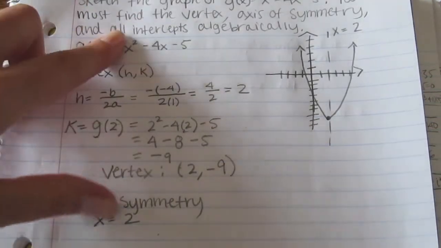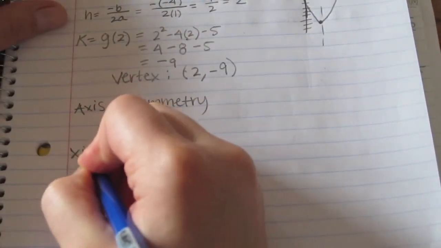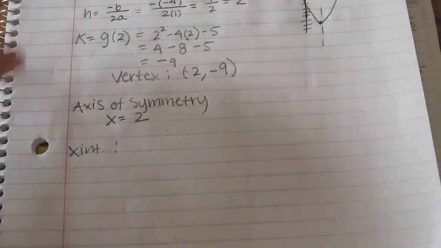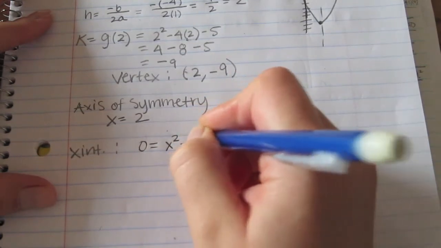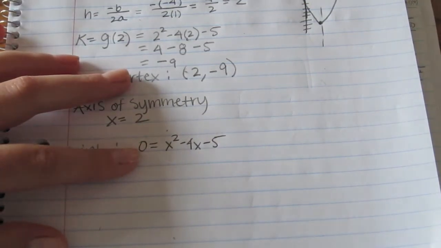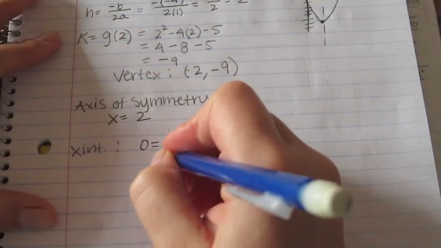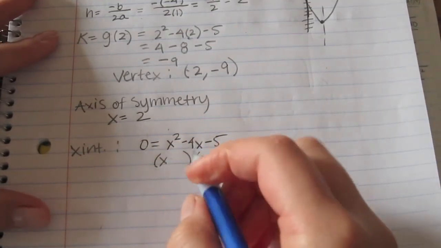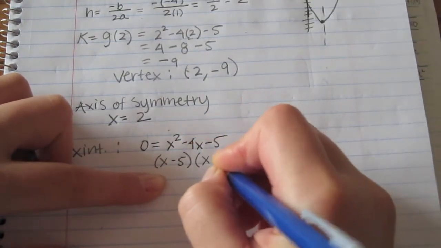Now all we have to do is find the x and y intercepts. And to find the x-intercepts, you are going to put 0 in place of y, or g of x. So 0 equals x squared minus 4x minus 5. So we're going to find two numbers that multiply to negative 5 and add up to negative 4. So that would be x minus 5 and x plus 1.